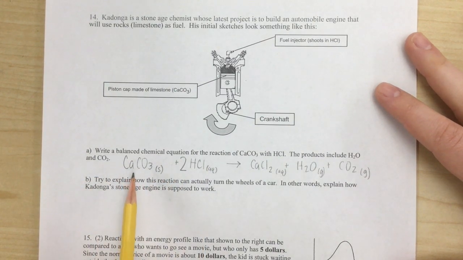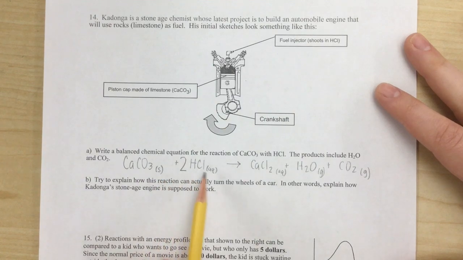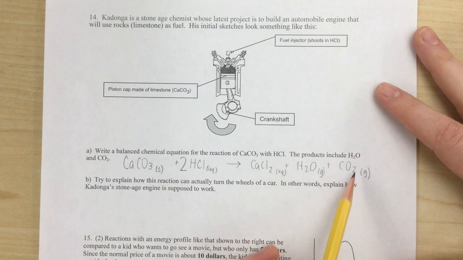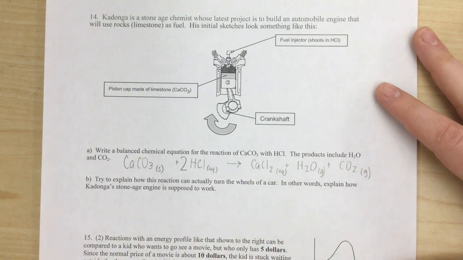And we've got calcium carbonate, which is a solid, and HCl, which is aqueous. And then it creates calcium chloride, water in the gaseous phase, and CO2, which is gas. And this leads us to our second question.